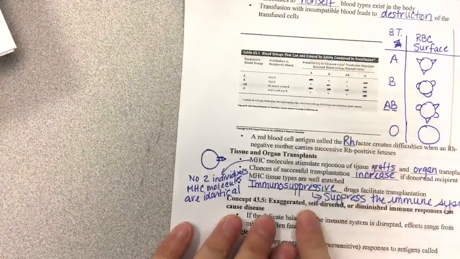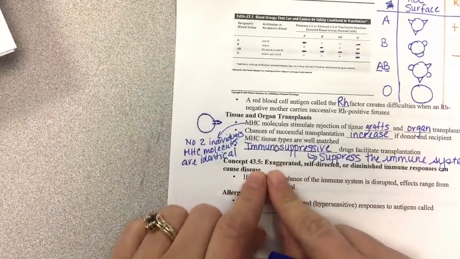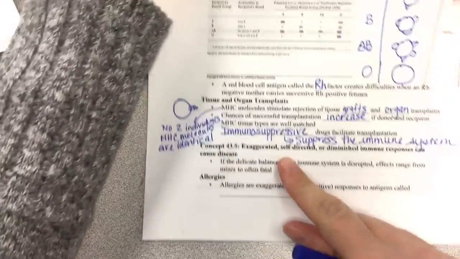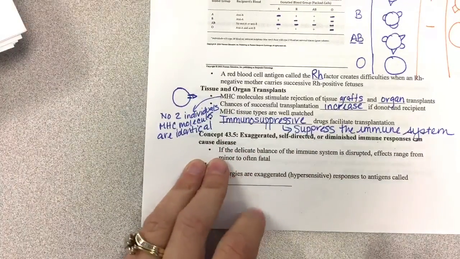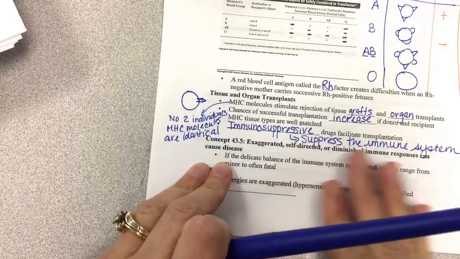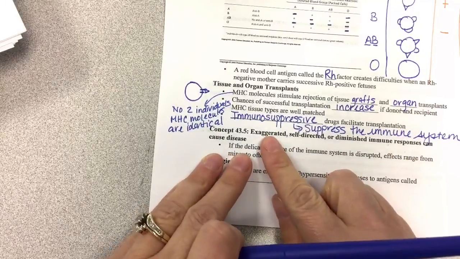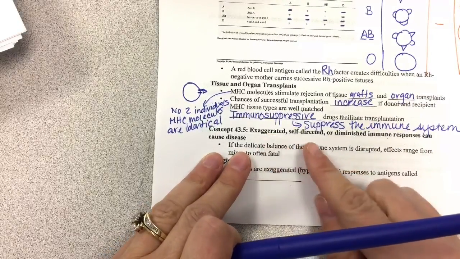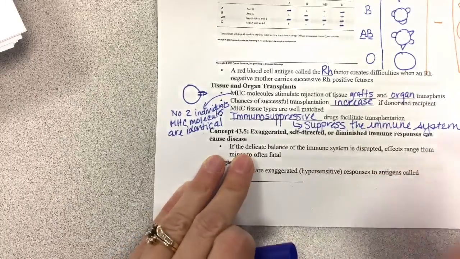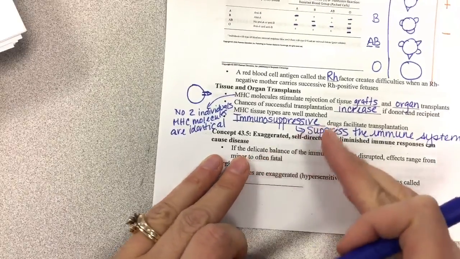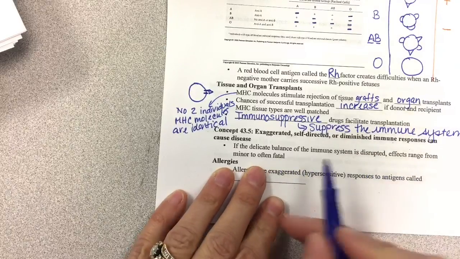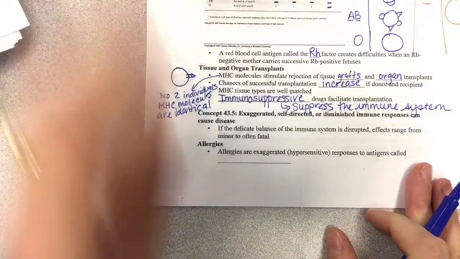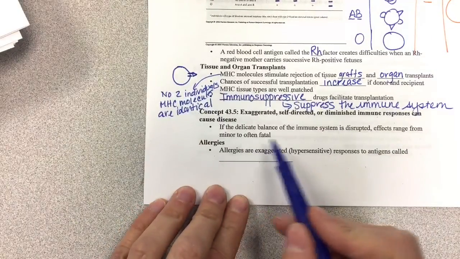And so that is the fourth section. So we just have one last section here that is about disease. In the immune system, some things going on with the immune system, like an exaggerated, super sensitive immune system, self-directed or diminished immune responses, can cause different diseases. So if the delicate balance of the immune system is disrupted, effects range from minor to often being fatal.